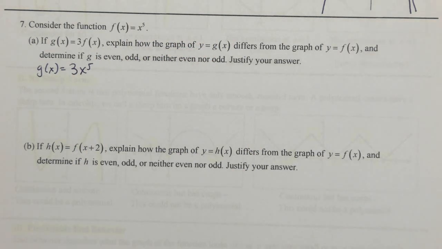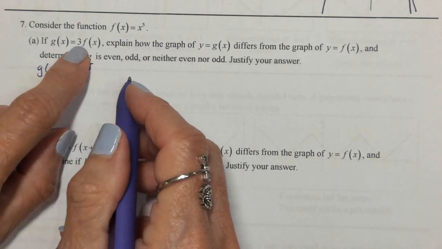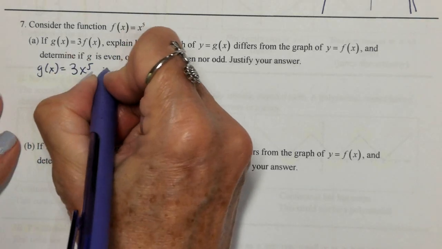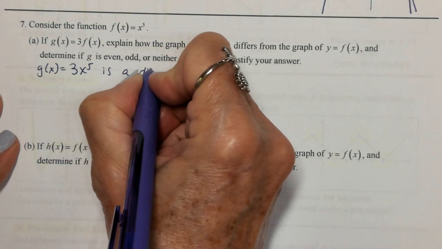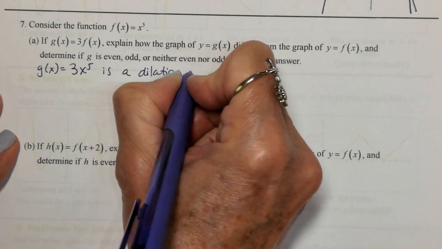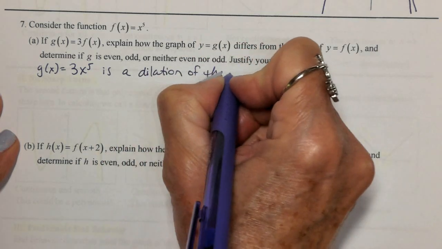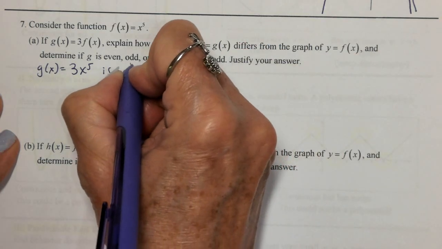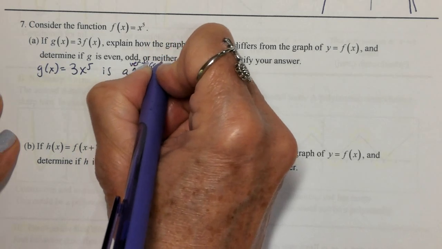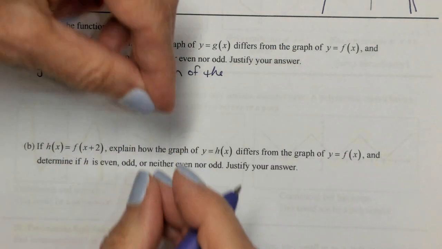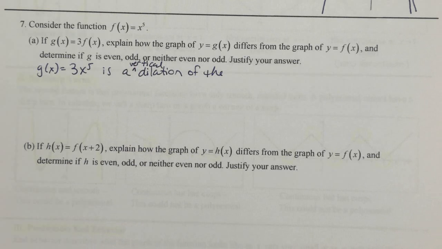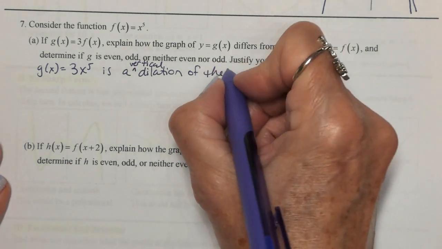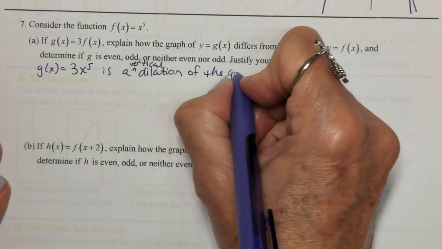What's different about that? Well, this is a vertical dilation of the graph of f. It's going to stretch it out. It's going to make it go to positive infinity and negative infinity faster.